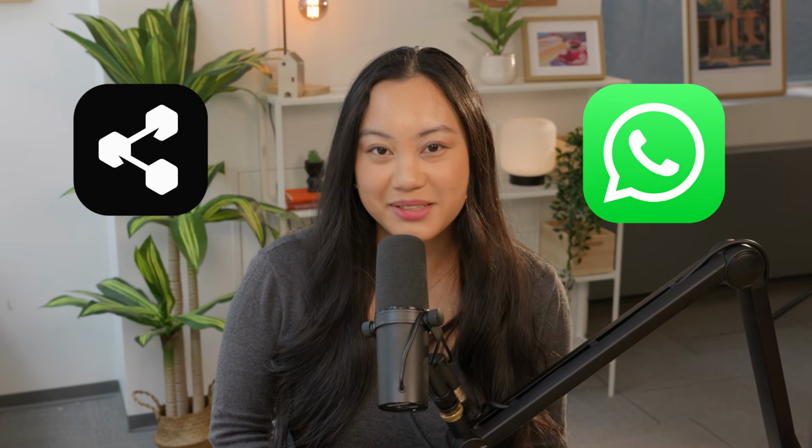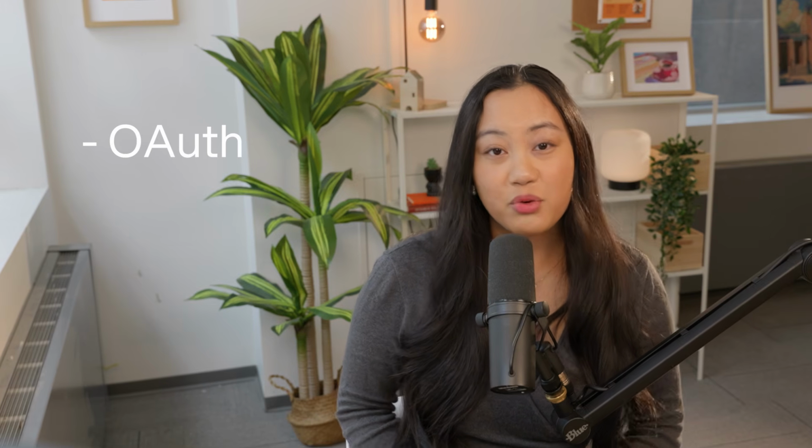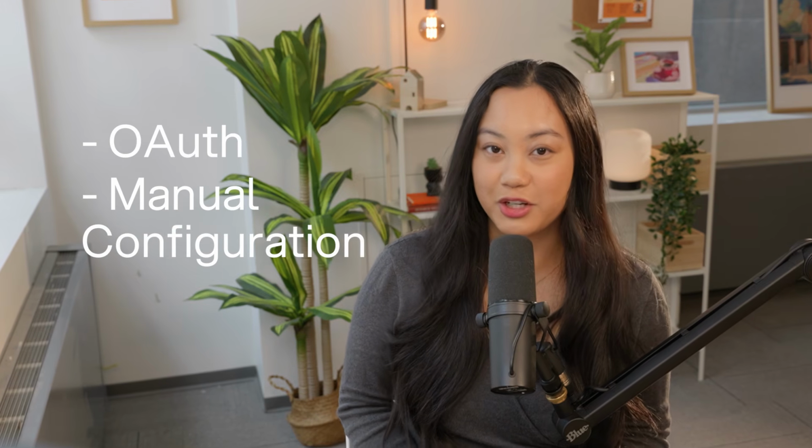Hey, I'll be showing you how to connect the bots that you create on Botpress to WhatsApp. There are two ways that you can connect. The easiest is through OAuth authentication, and for more advanced cases, you would use manual configuration.